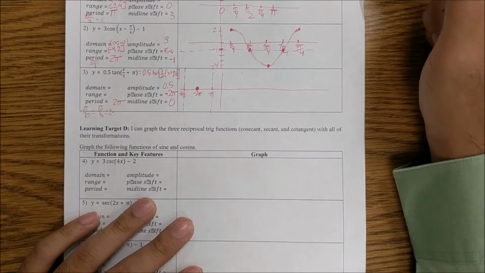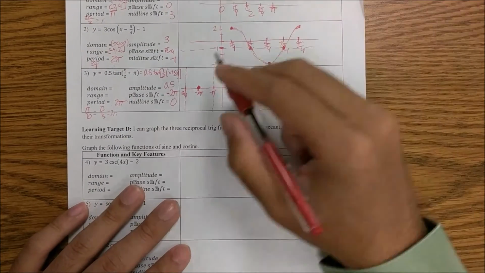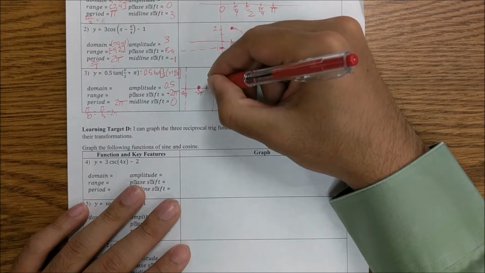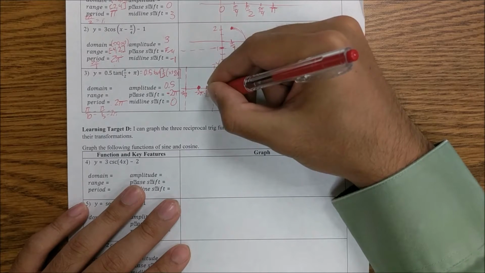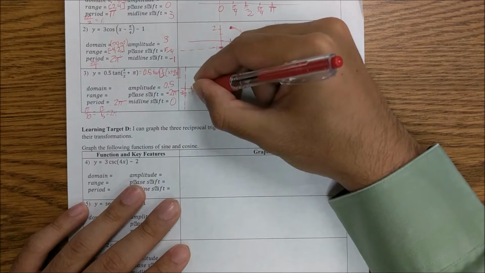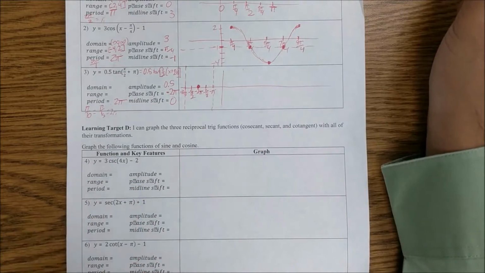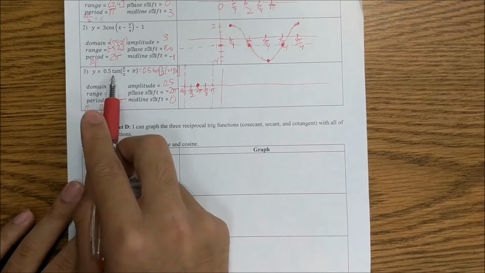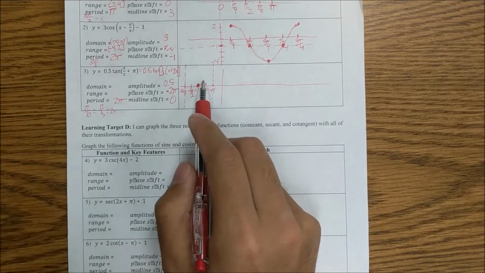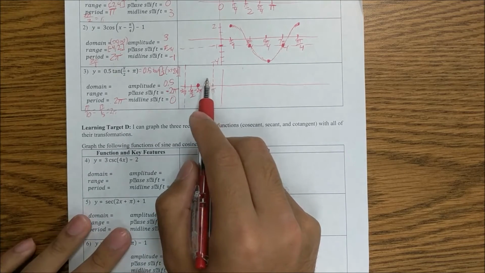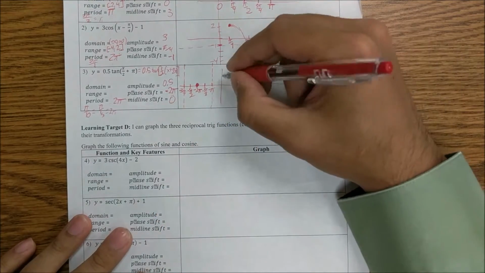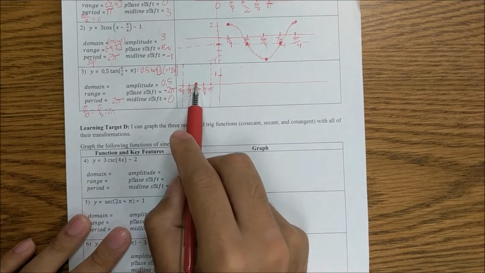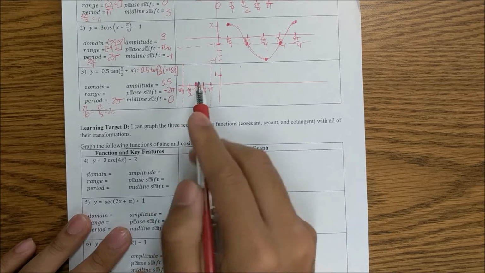Okay, so what other points do I know for tangent? I know that halfway between the midline point and the vertical asymptote is an important point. And then in this direction as well. Okay, so I know that the amplitude affects sort of like the vertical stretch. It tells you how high up the other important point is. So in this case, the amplitude of 0.5 says I go just half a unit above the midline.